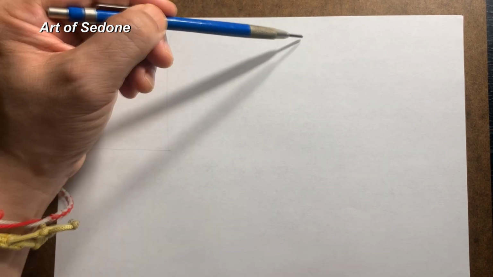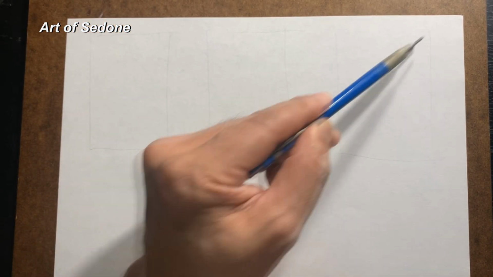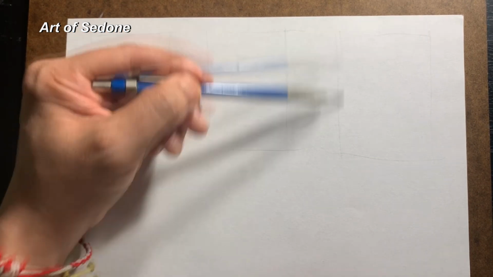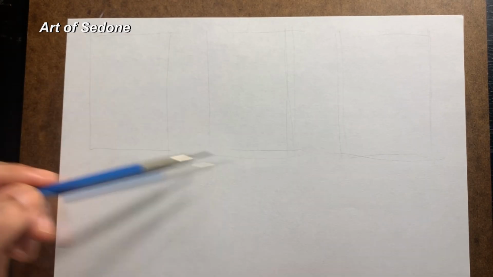So I can roughly, this isn't the right way to do this. This is an example of how you could do it. But my goal is to do it.